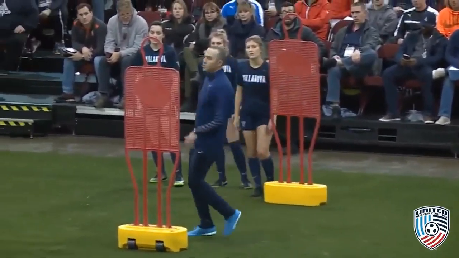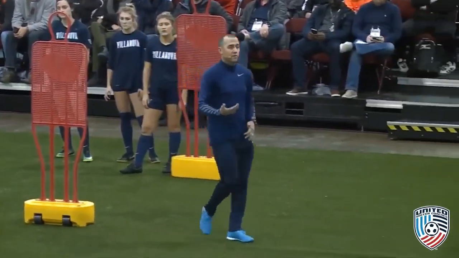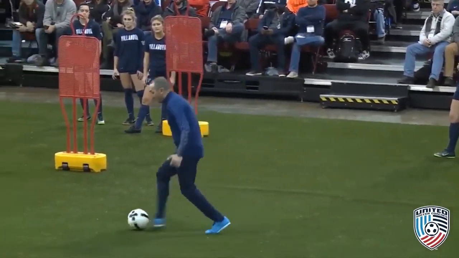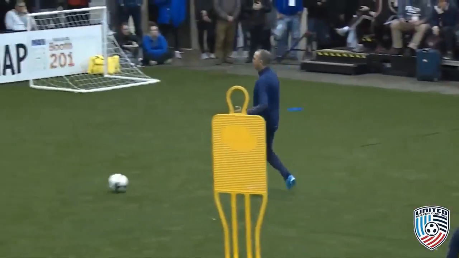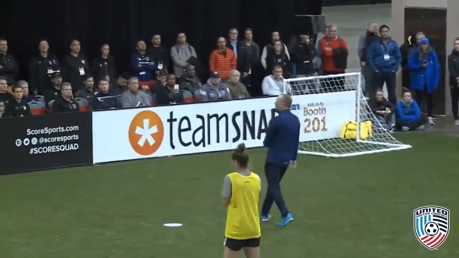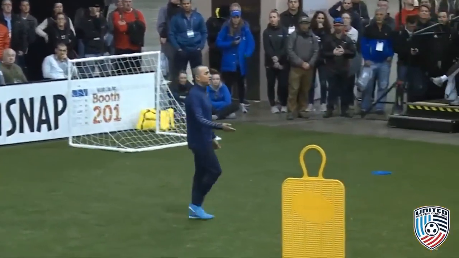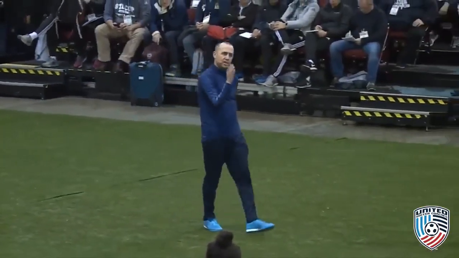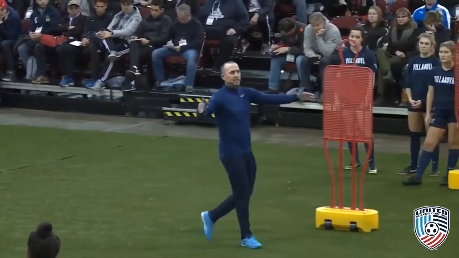Ultimately, we want them to make the choice based on where they're at. So right now, the game might tell me to play here and then just come get it, right? We just want them to make choices and then ultimately be creative with it. But if the game pulls you in here, you don't have to come back in here. Make what you think is the most impactful run based on that situation, okay?